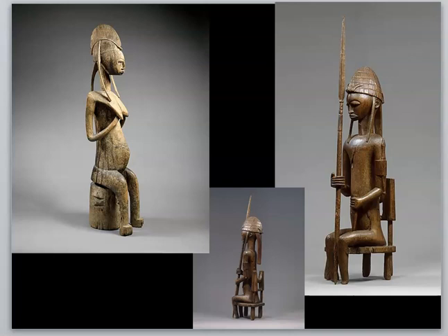The woman also has an incredibly long neck, which makes her a very, very elegant figure. So upright and strong and elegant, an image of strength and motherhood.